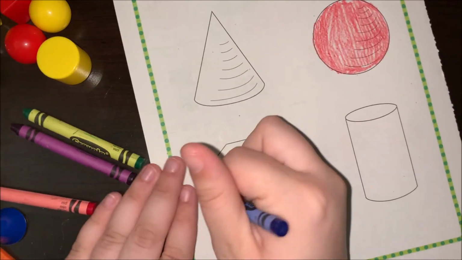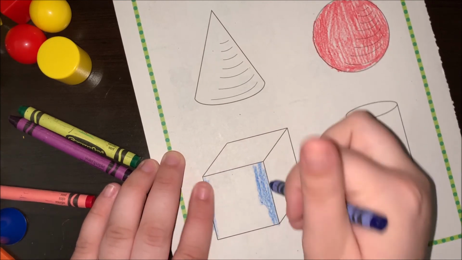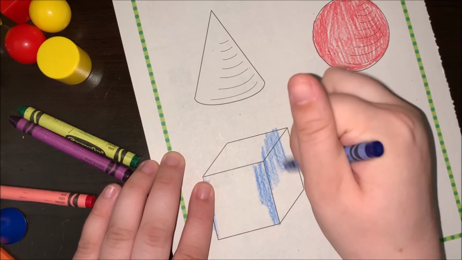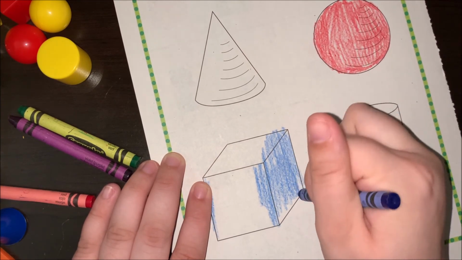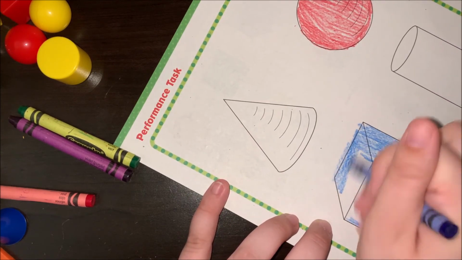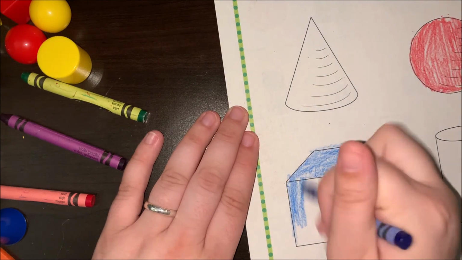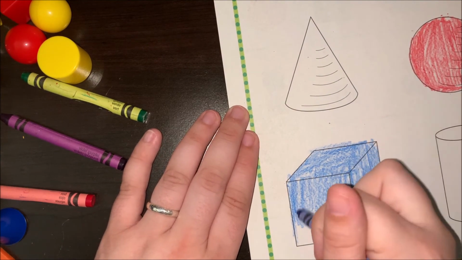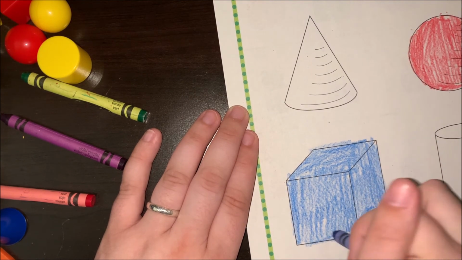A cube has 6 flat surfaces. Oh, these are big shapes. Okay.